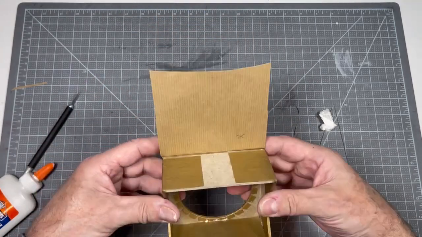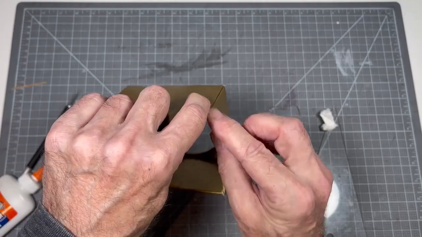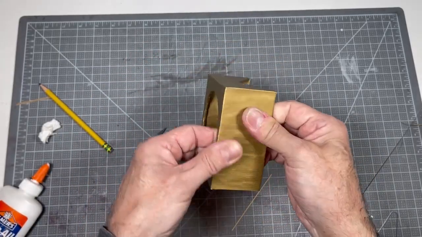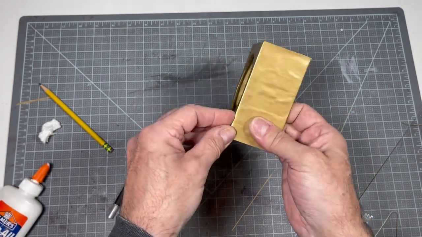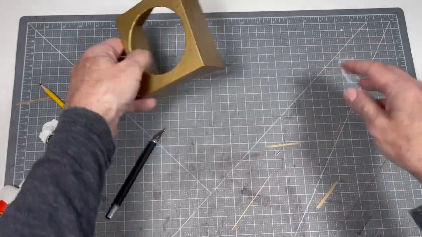Not bad. Okay, so now we're back to trimming this. Let's see how this looks. We're not really going to see a lot of that, but it's just a test to see how the wet glue versus the double tack works. Okay, so that's that part.